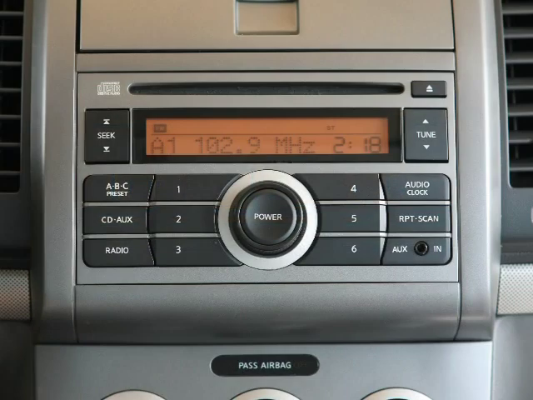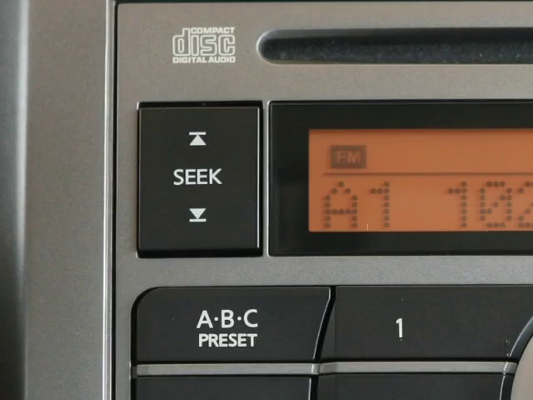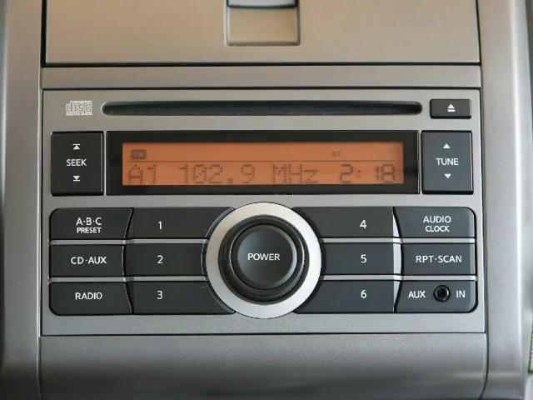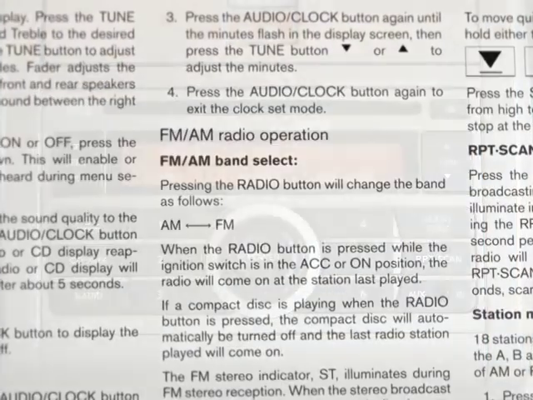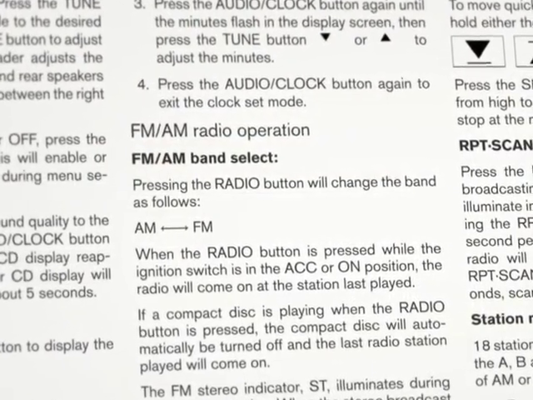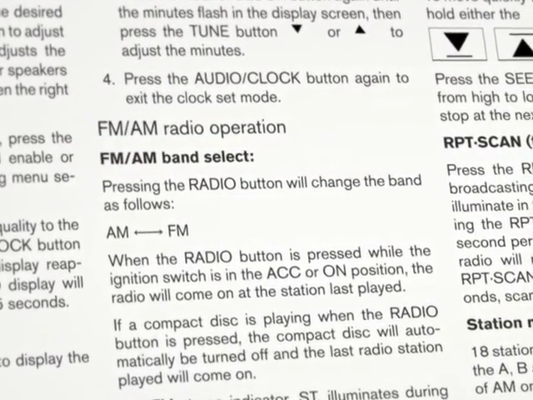If your vehicle is equipped with this audio system, the buttons may be arranged differently, but the functions are the same. Consult your owner's manual for specific instructions for your audio system.